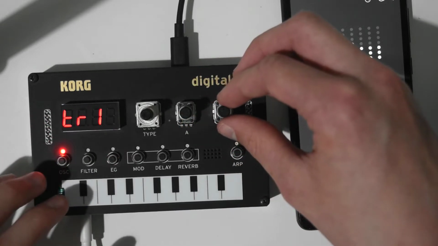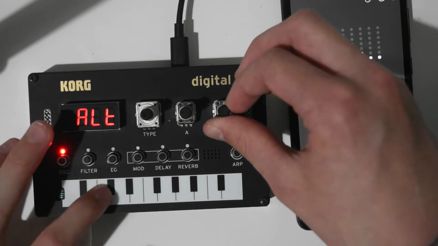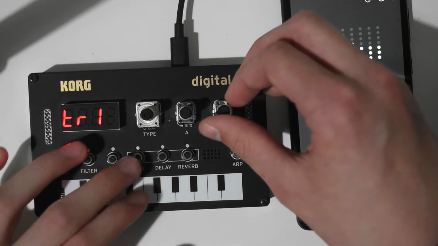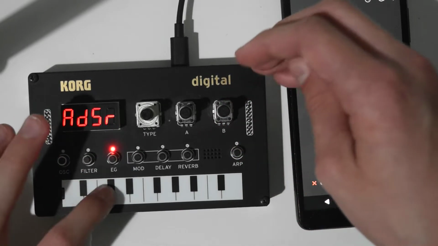I'm going to turn up the sub oscillator a little more to add a bit more bass. That didn't really change much. Anyway, I think this is pretty good where it's at.